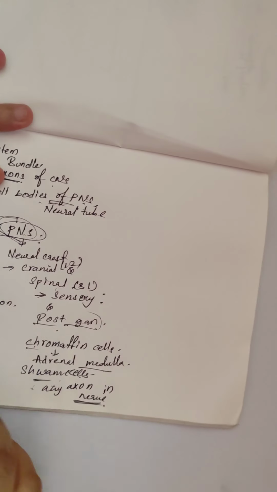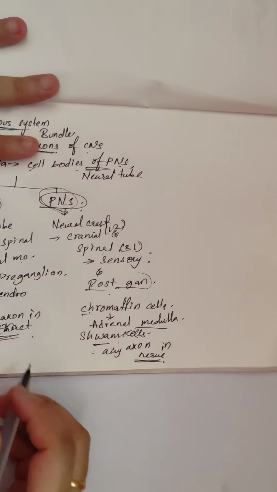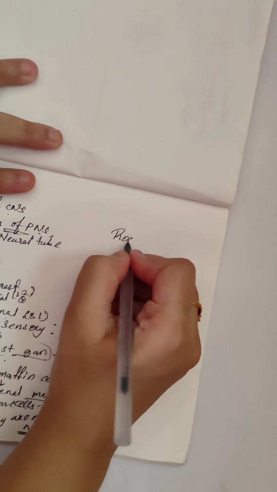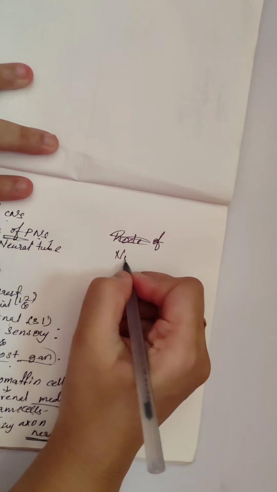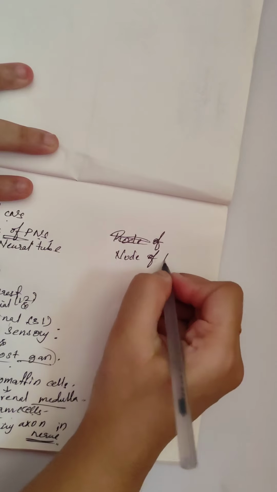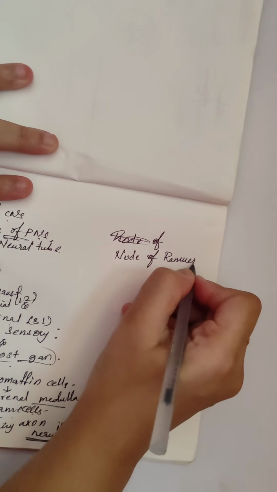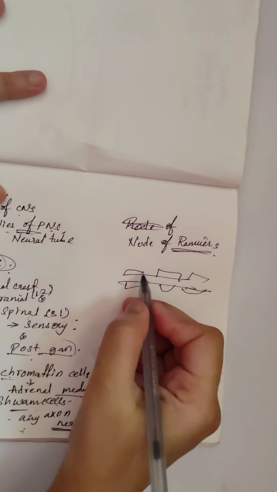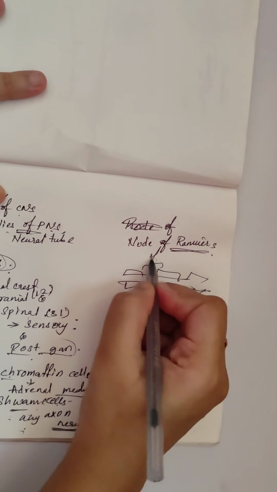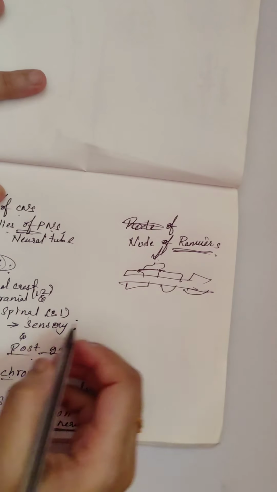So what do we call this gap between the myelin, either in a tract or in a nerve? This is the node of Ranvier.